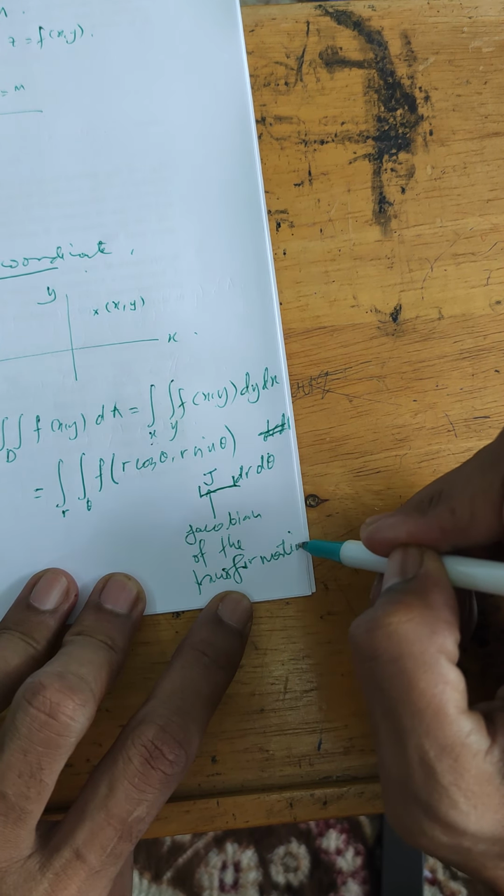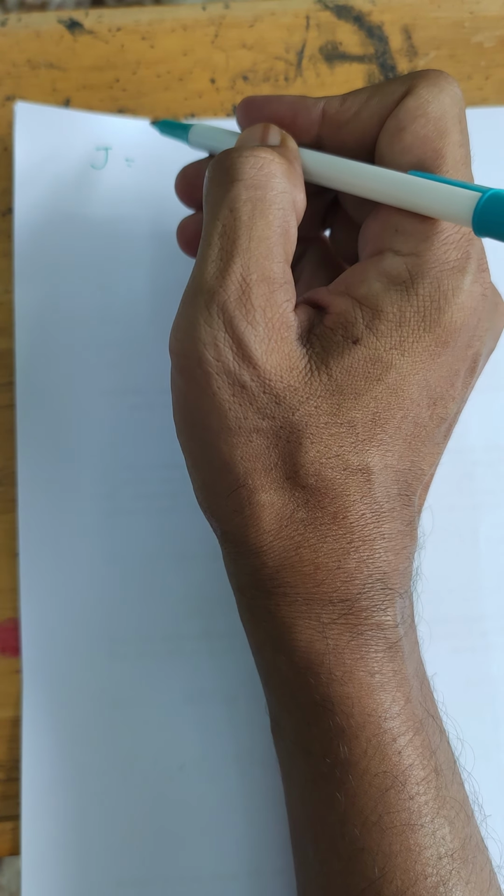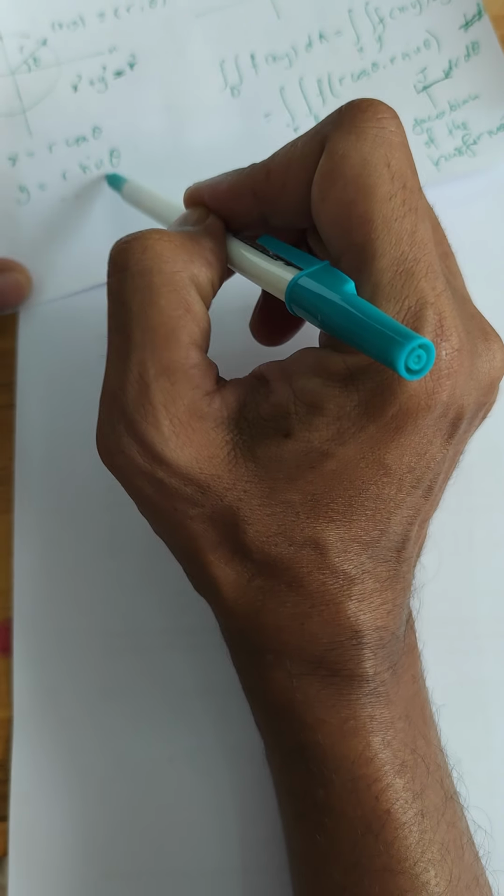Now, how do we find the Jacobian of this transformation? Let me write J for the Jacobian of this transformation, x equal to r cos theta, y equal to r sin theta.